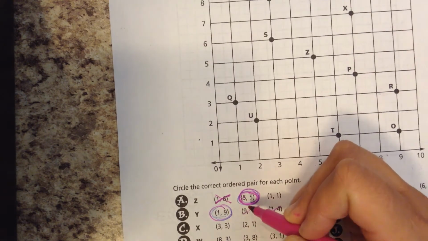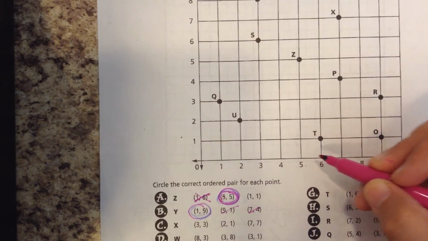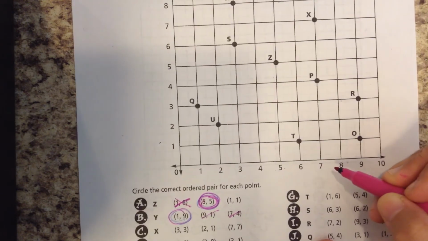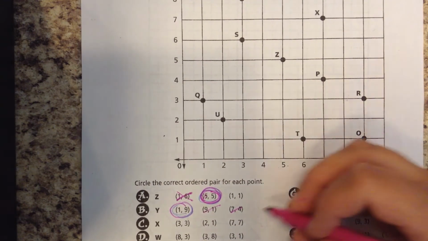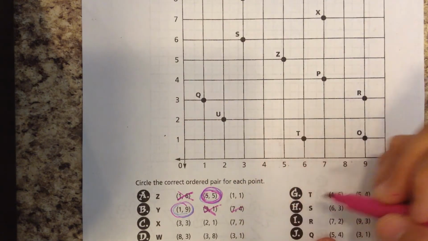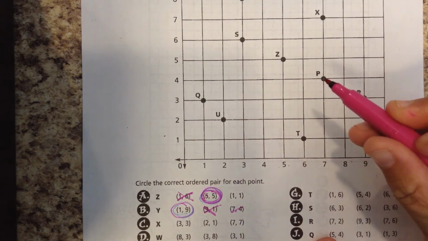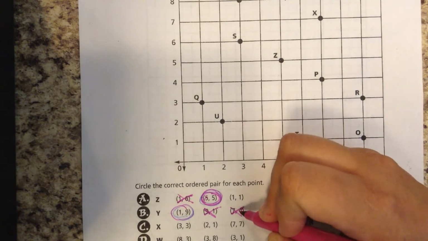We'll check these just to be sure. 9, 1. Find 9 on the x-axis. Go up. There it is. Go up 1. Oh, that's O, so that's not correct. So it can't be that one. Let's look at the next one. 7, 4. 7, up 4. Oh, that's P, so that's not correct. So it has to be Y.